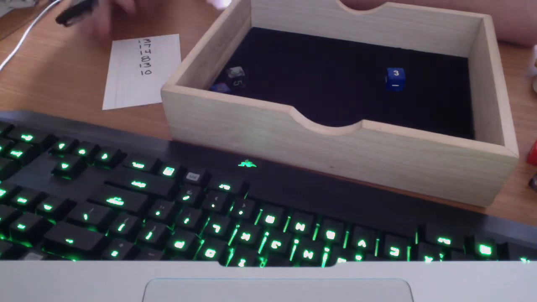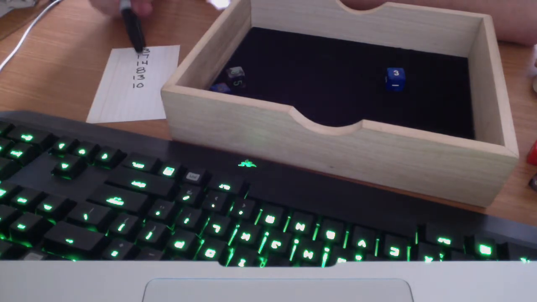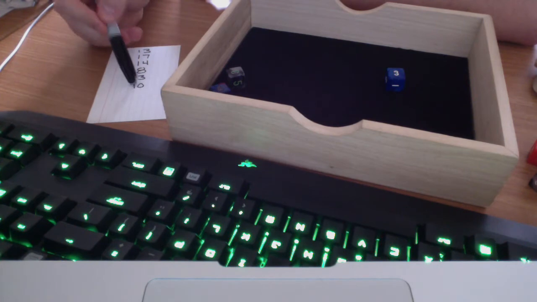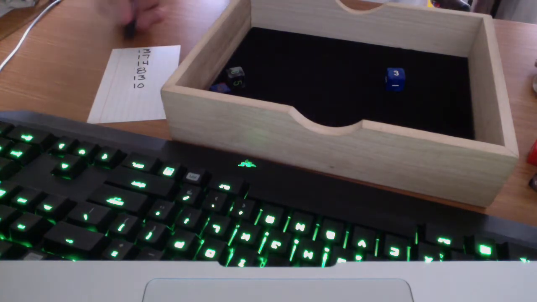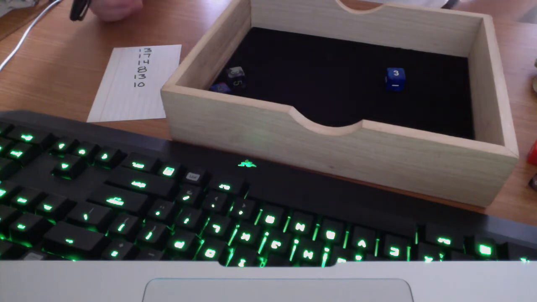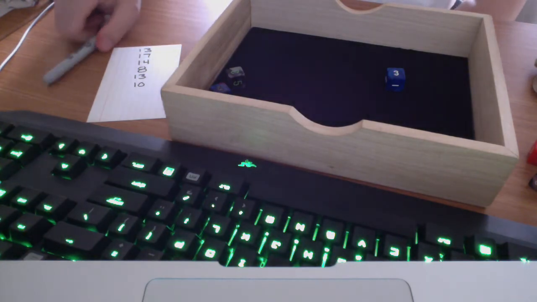So with that method, we come up with a character of a 13, 17, 14, 8, 13, 10. Pretty much average. He had a little lower stat there, but pretty much above average, I should say. So very high scores with that one.